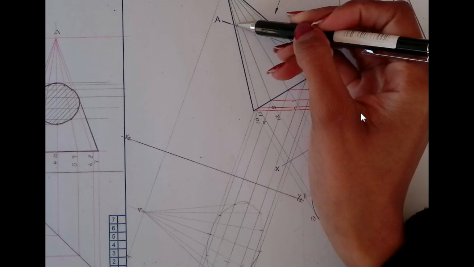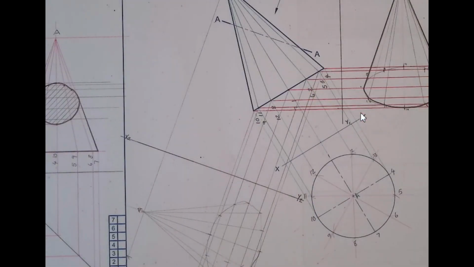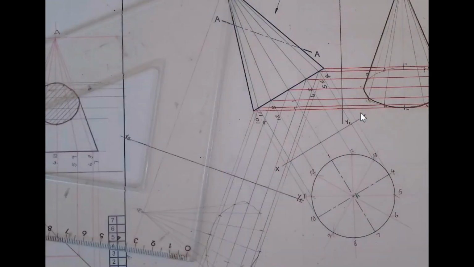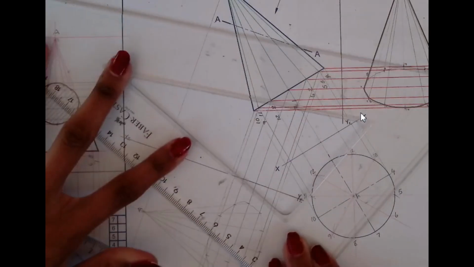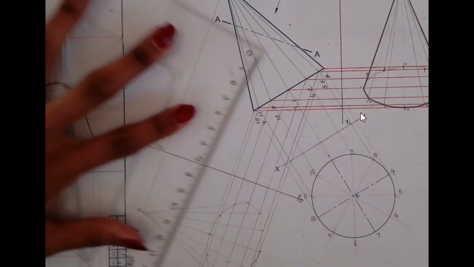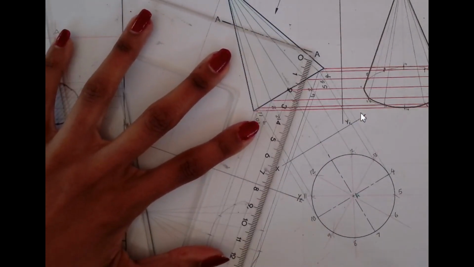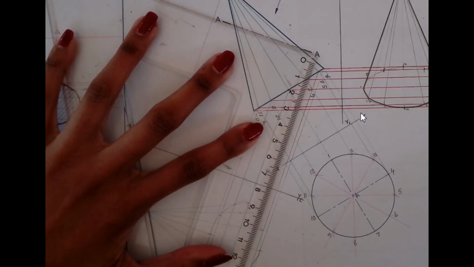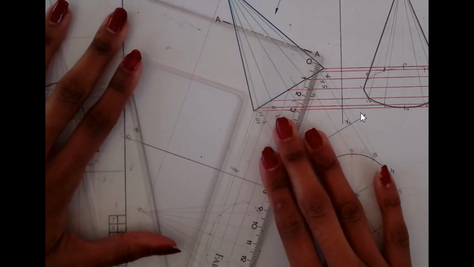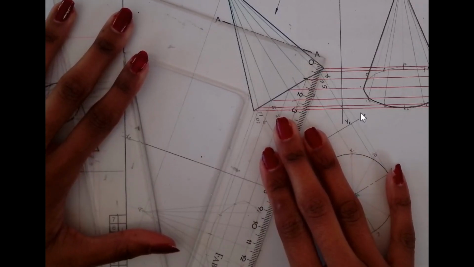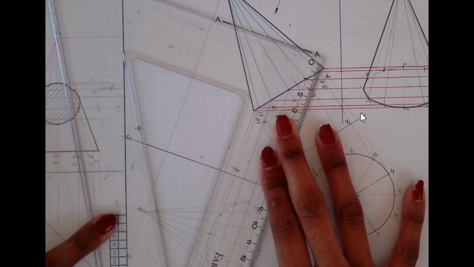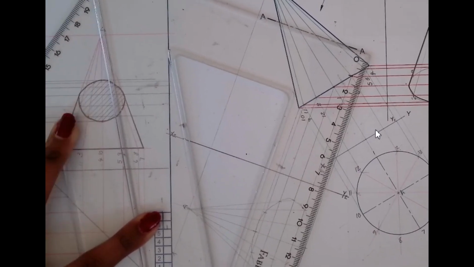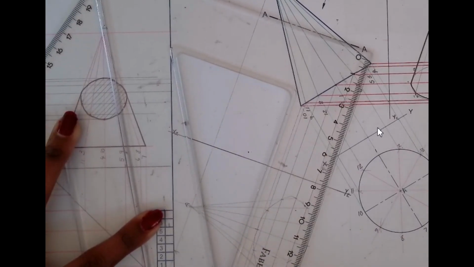So it means that everywhere the cutting plane cuts, we need to bring those points down here so that we can get our true shape on this view that we are drawing. Because remember, we are just drawing a view that shows the cut surface. So remember the method that we used. We aligned our set square with the cutting plane like that, and then once we have aligned, we support it using another set square. Pay attention to how I'm holding my set squares.